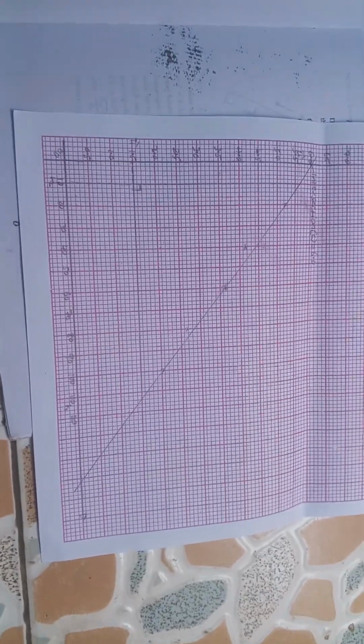I have not written my name yet, but look at the title of the graph. It's a graph of t square over s square against h over 6 centimeter. So the scale is 1 centimeter to represent 0.5 units on the t square axis, and 1 centimeter to represent 10 units on the h axis. So we have seen it. It remains my name and everything.